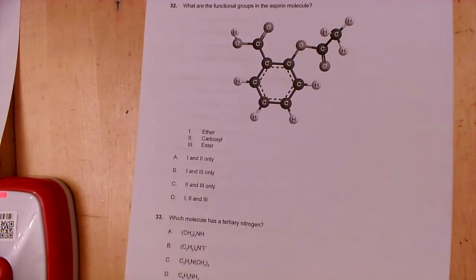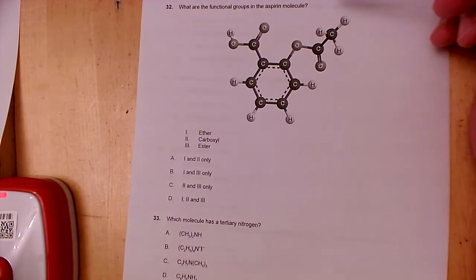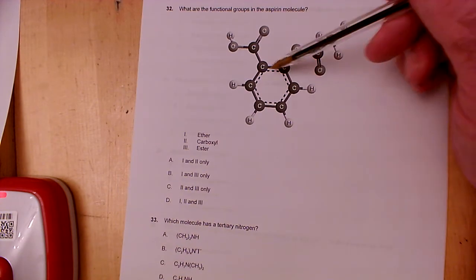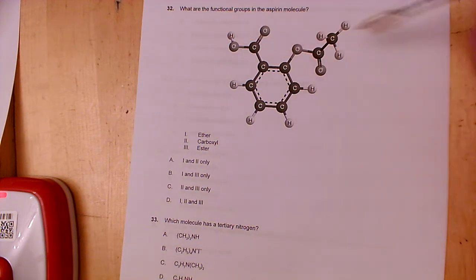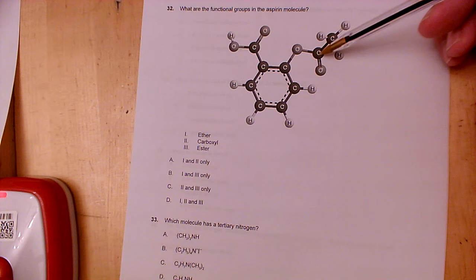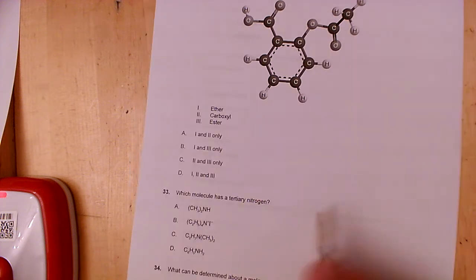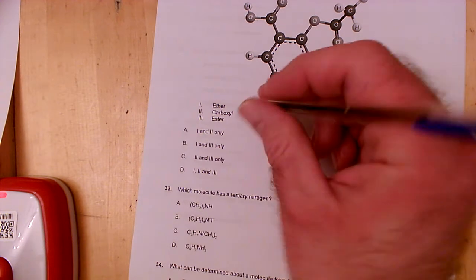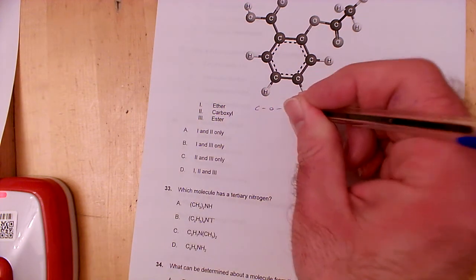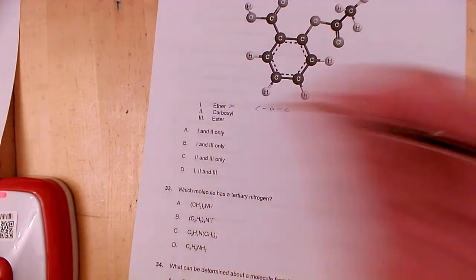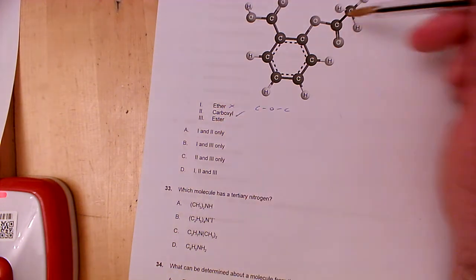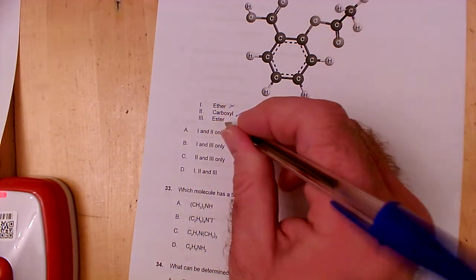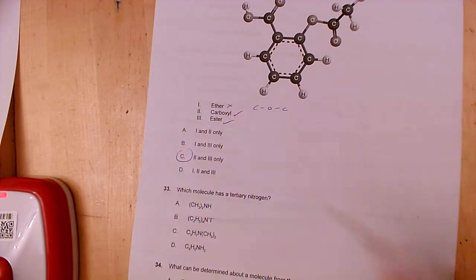And then it looks like we're into the organic section. So what are the functional groups in the aspirin molecule? What we've got here is a benzene ring, remember, and here we've got the carboxylic acid, and here we've got an ester functional group. So we've got the CH3, C double bond O, O, and then to a carbon. So what have we got? Well, we don't have an ether, because remember an ether is just a COC, so no ether. A carboxyl, well, yeah, we've got the carboxylic acid, so that's fine. And we've got the ester group here, so that's fine. So it's 2 and 3 only.